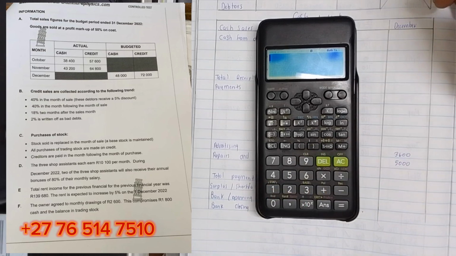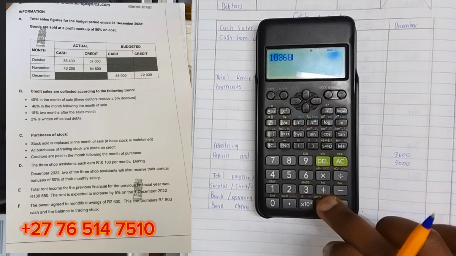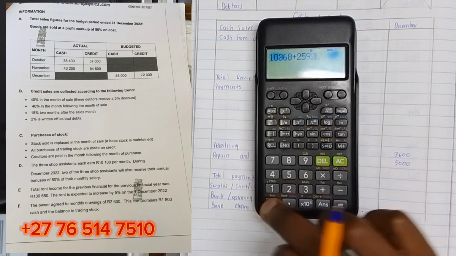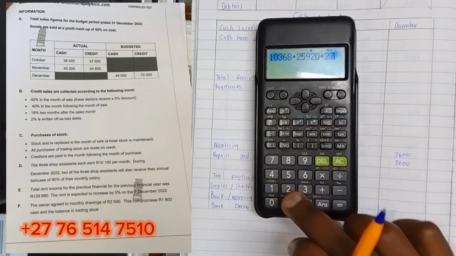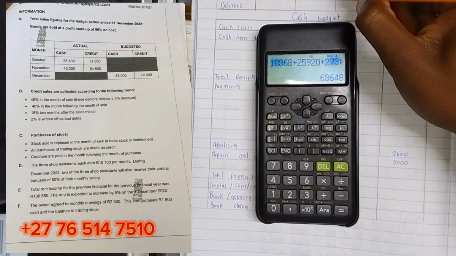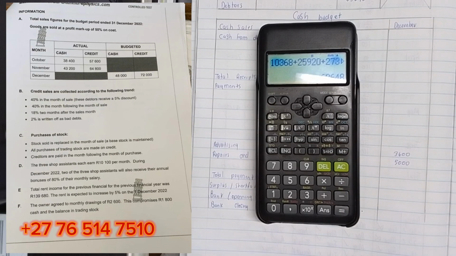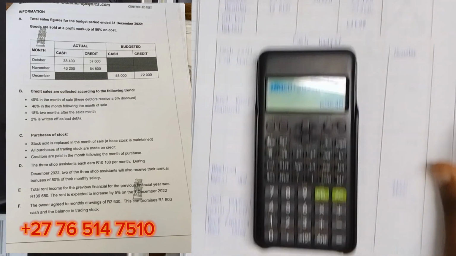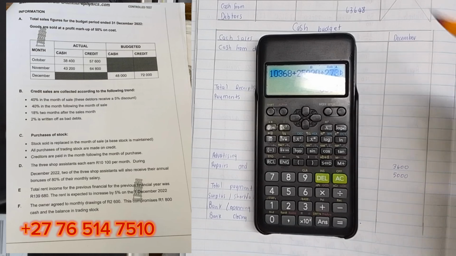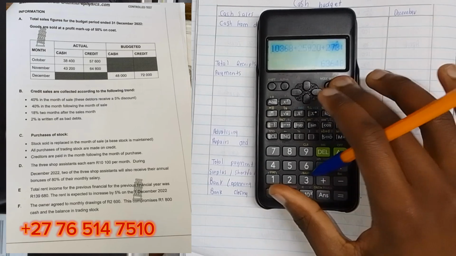So we're going to add all these amounts: 10,368 plus 25,920 plus 27,360, 63,648. That's the amount that will be collected. And then now, for November, we can't write November's because the schedule ends in December.